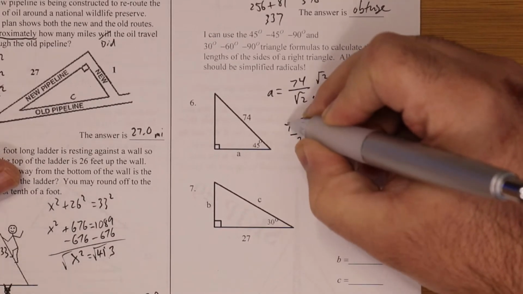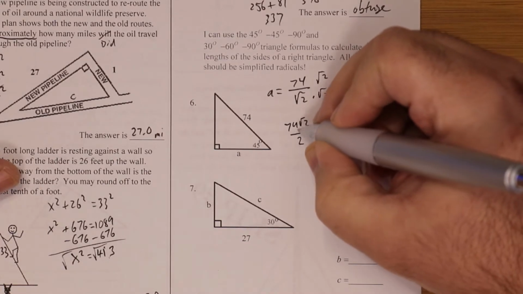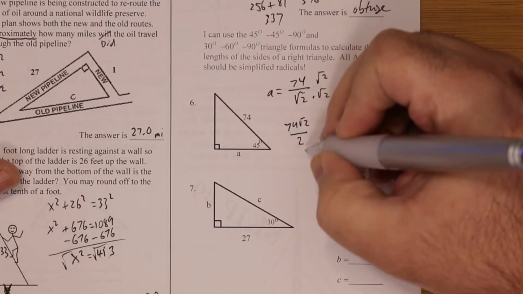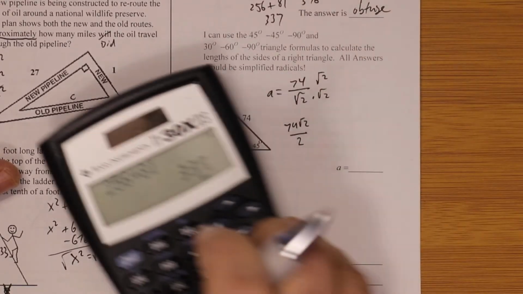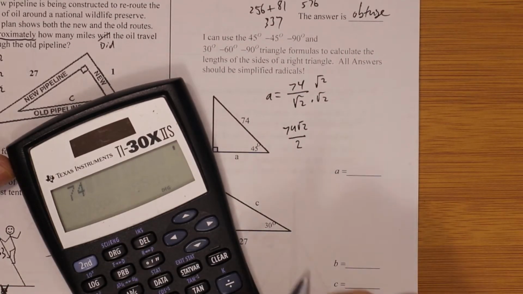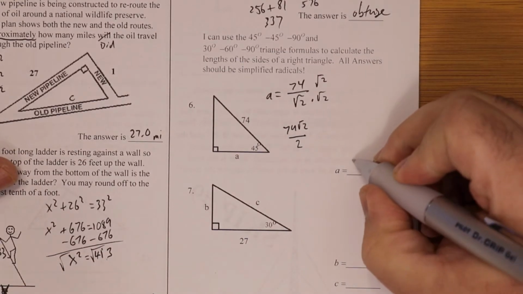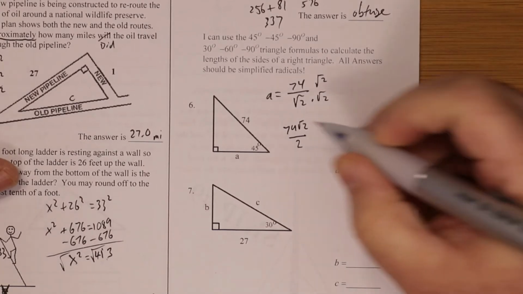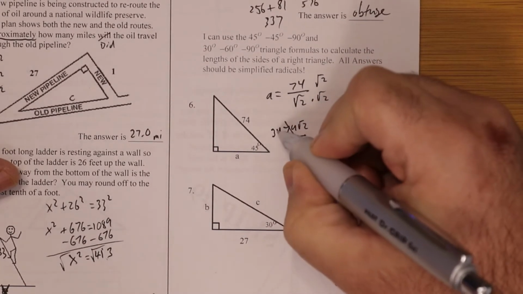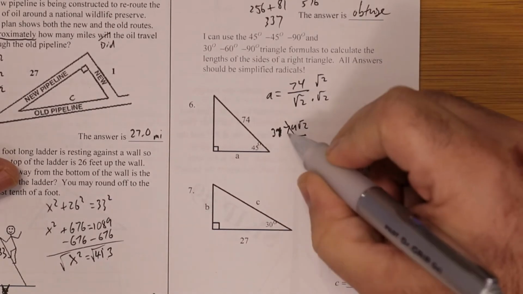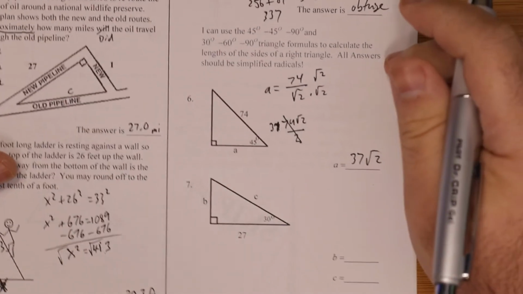Now, if you can simplify the radical, if you can reduce the fraction that's not inside the square root, you have to do that. So 74 and 2 can both be divided by 2. It's going to be 37 square root of 2, because this is going to reduce. And you have 37, and you're not going to need the denominator.